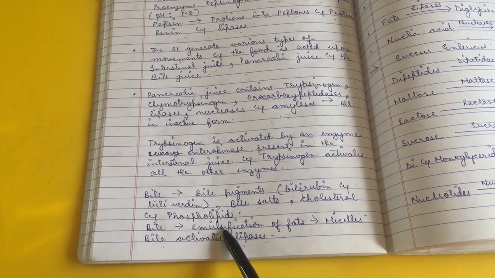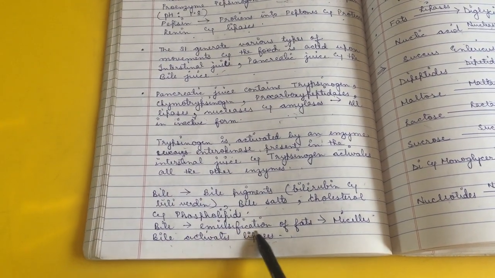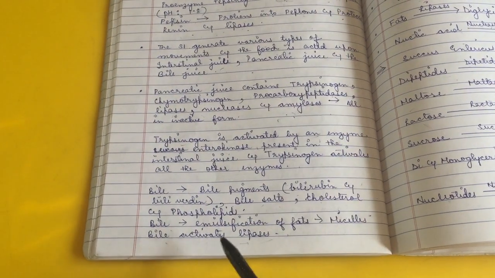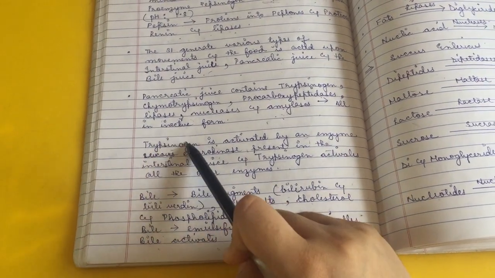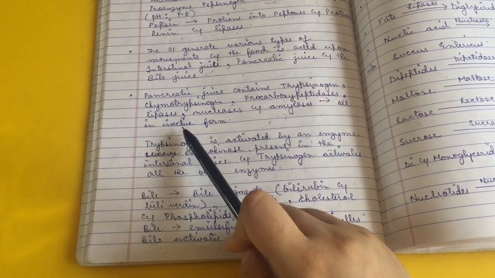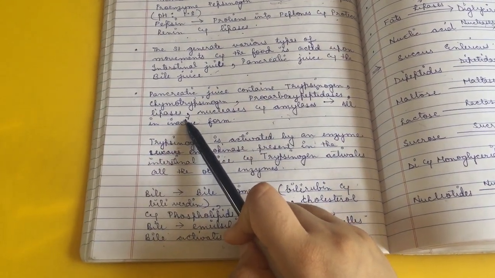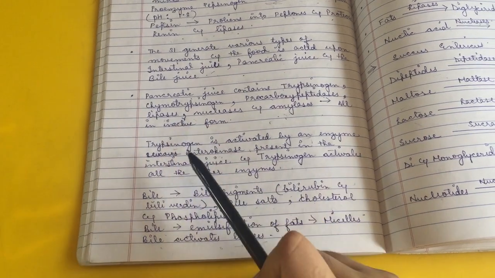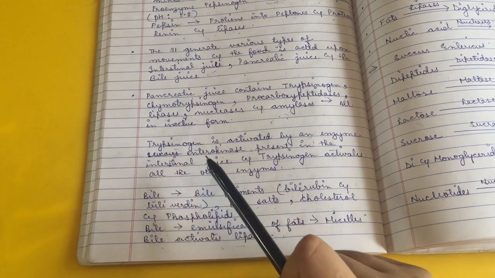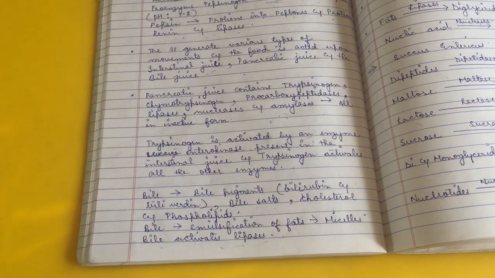Bile, as we know already, helps in the emulsification or breaking down of fats into micelles. Now this bile activates lipases. Trypsinogen activates all these others, and bile activates lipases. That is, lipases is not activated by trypsinogen. And from which enzyme is trypsinogen activated? Trypsinogen is activated by the enterokinase.